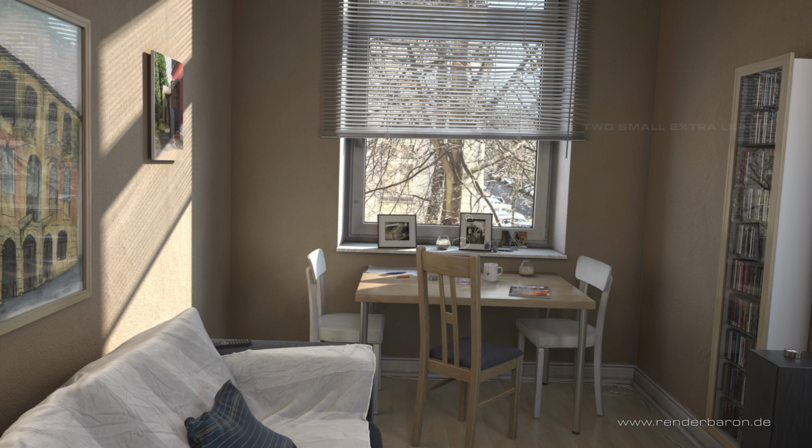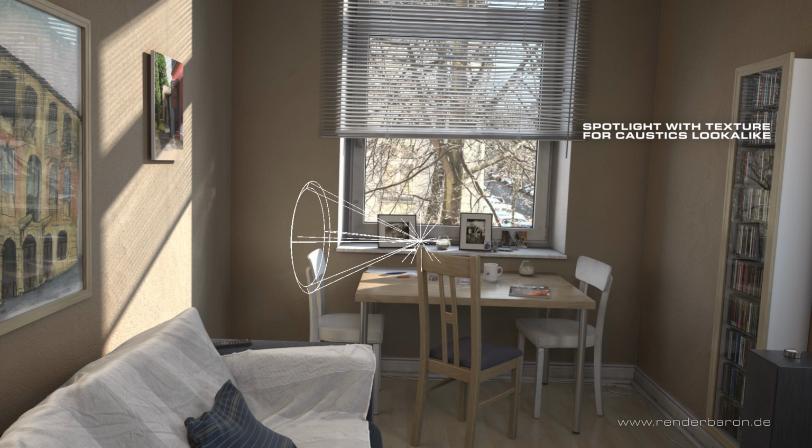For glass candle and drinking glass, two separate light sources from the sun direction sit in the scene, which create caustics with small physical extension and a huge amount of photons. The complex-looking caustics effect on the wall, on the other hand, is just a spotlight with a self-painted alpha texture.